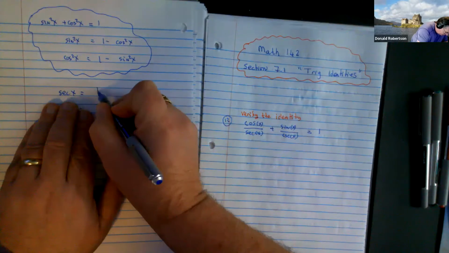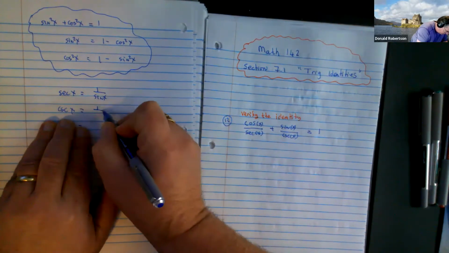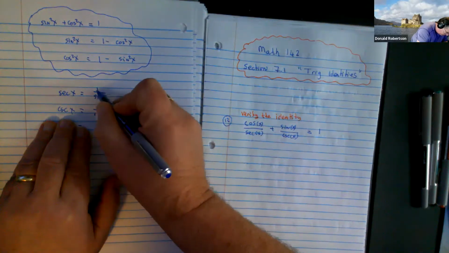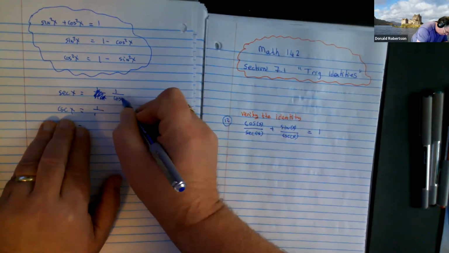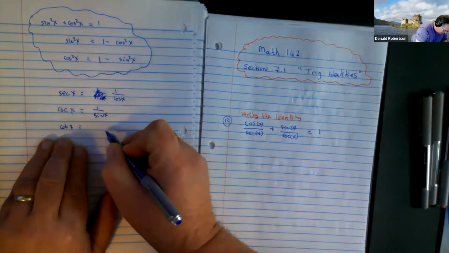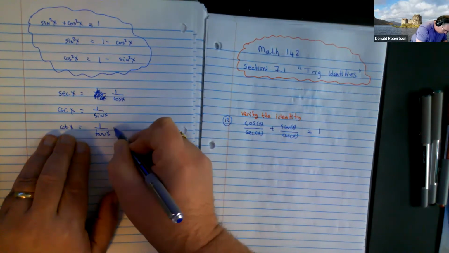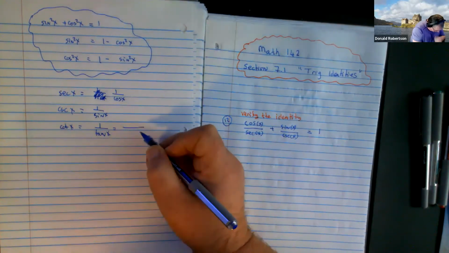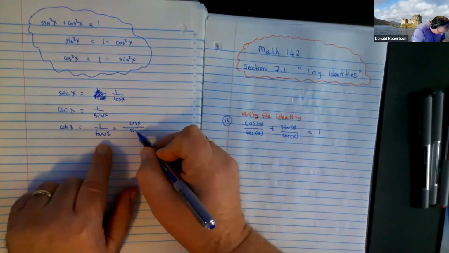A cosecant, I've just put that the wrong way around, didn't I? A secant is 1 over a cosine. Cosecant is 1 over a sine. And a cotangent is 1 over a tangent. That's not that worthwhile, but if you write it in terms of cosines and sines, it's that guy.